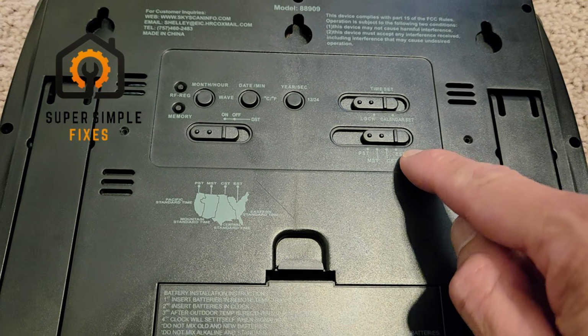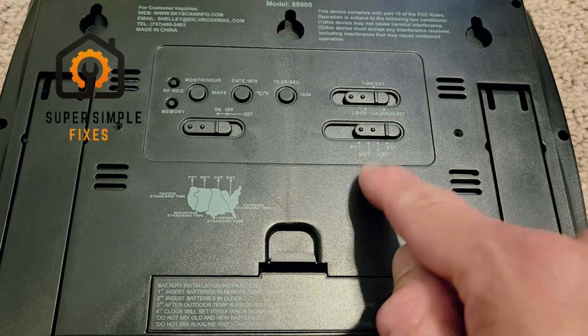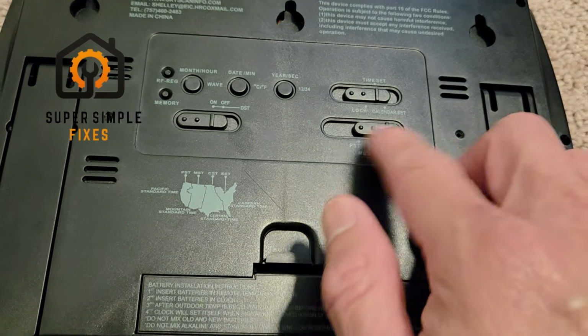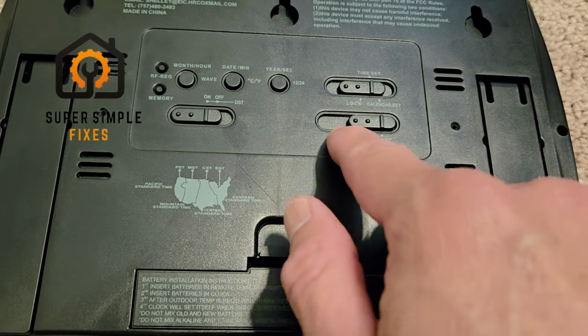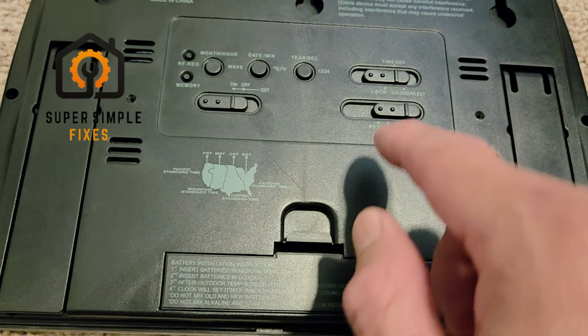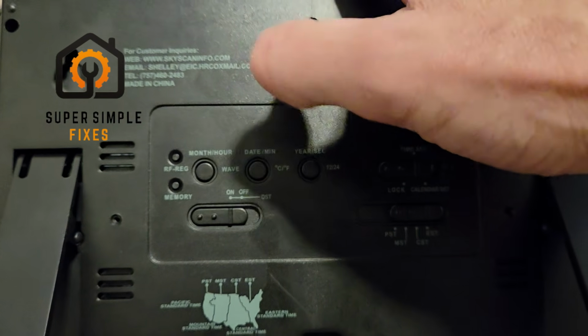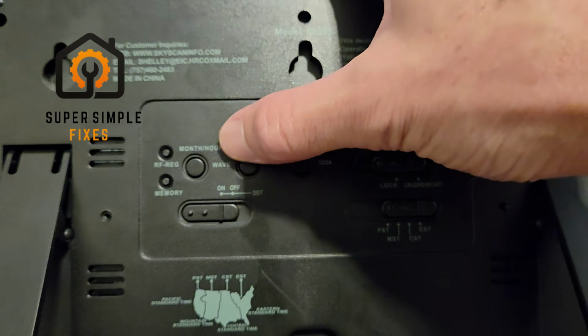You have the time zones right here: Eastern, Central, Mountain, Pacific. So you can flip that around to get what you need. Right now I'm on Eastern. You have the option to change the month or the hour and the date and the minute right here.